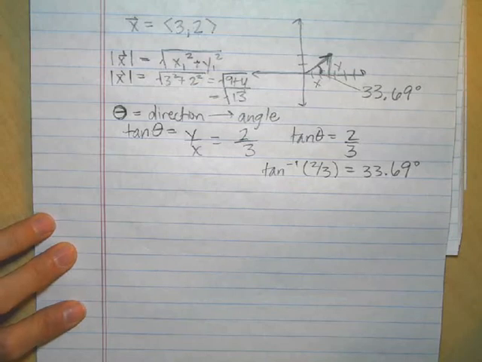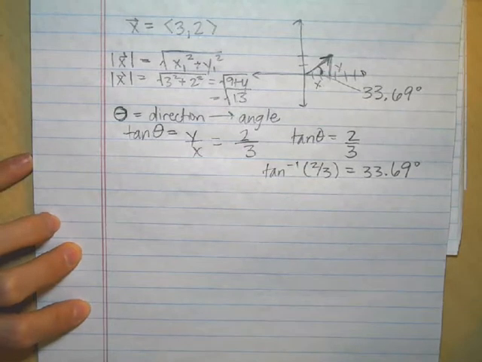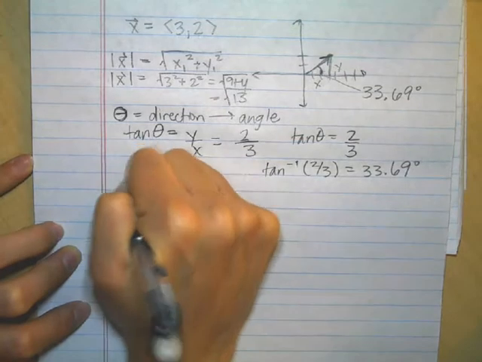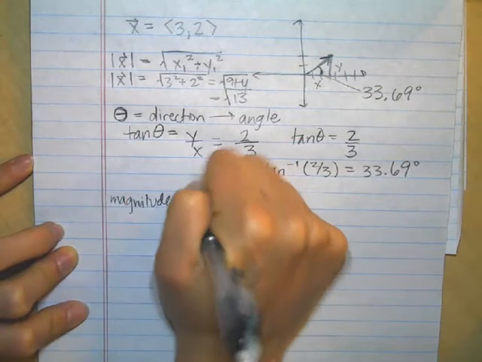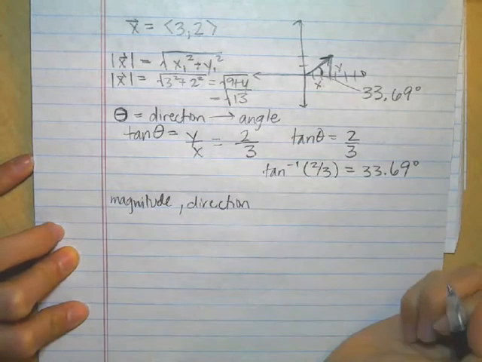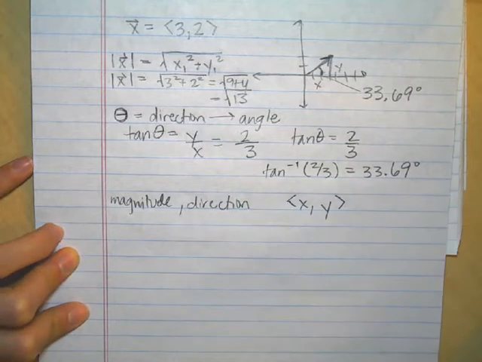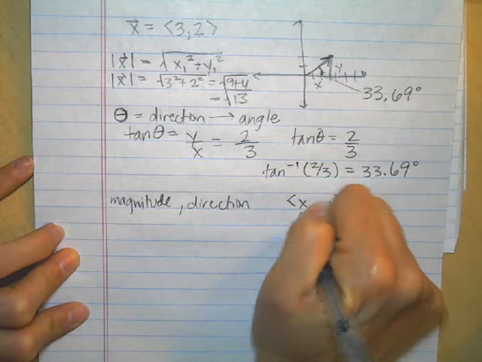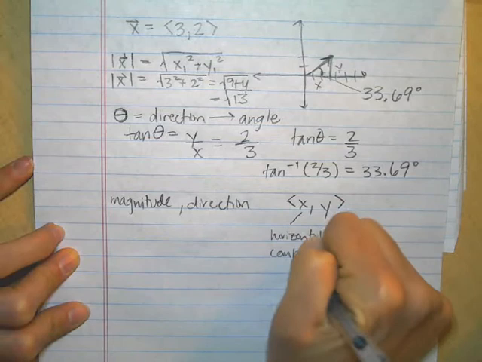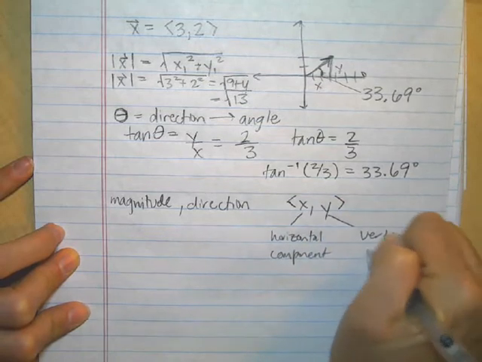Sometimes vectors are given to you, as I showed you, that look like a point. Other times, they give you the magnitude and the direction, and you have to find the vector. All vectors have a horizontal component, which is an x value, and a vertical component, which is a y value. This would be the horizontal component. This would be the vertical component.